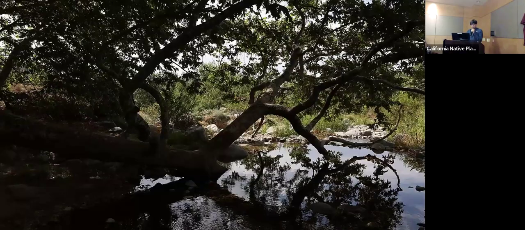This was one of perhaps my favorite sycamores. You can see this was maybe in Eden Canyon somewhere, halfway between the visitor center and the bridge. And I mean, what's happened with this tree? What do you think the story with this tree is?